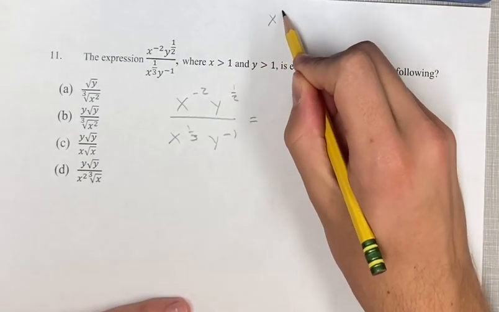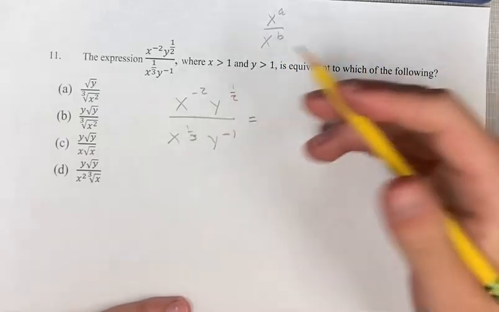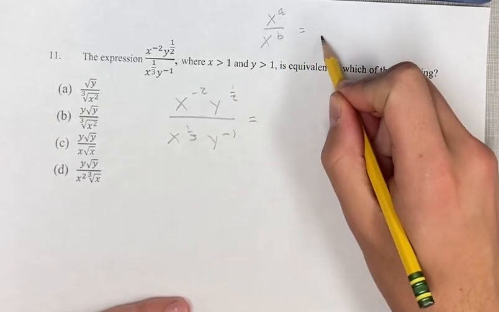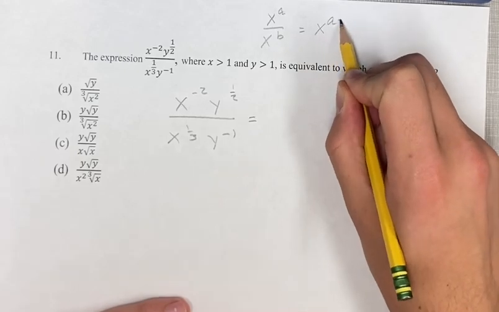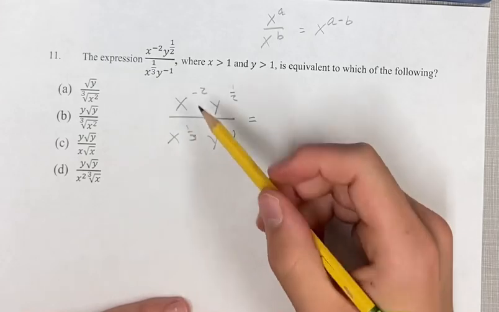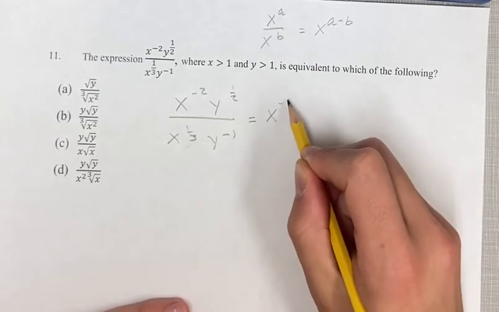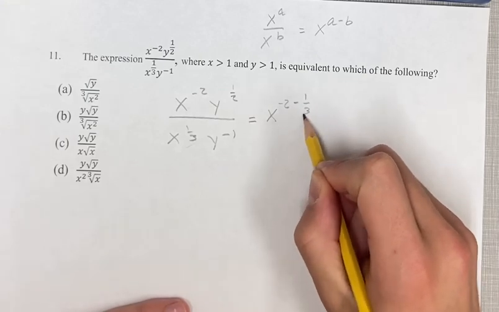If you have x to the a over x to the b, where a and b are constants, it's just the powers that x is to. This is equal to x to the a minus b. Okay, we can do that here. We have x to the negative 2 over x to the 1/3, so this is x to the negative 2 minus 1/3.